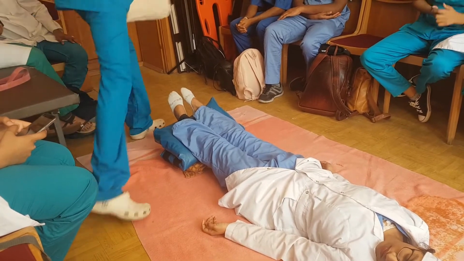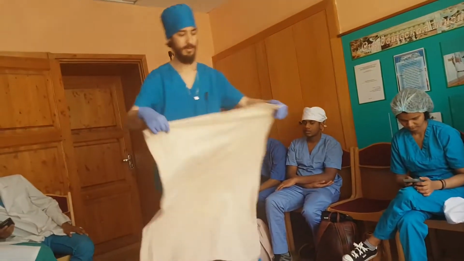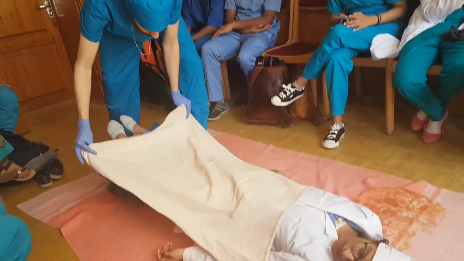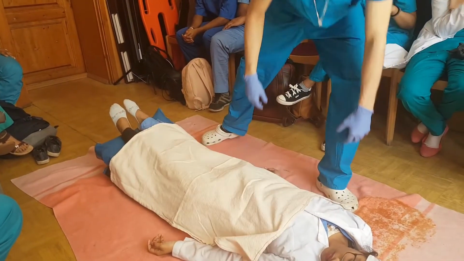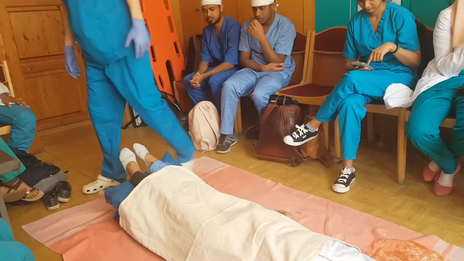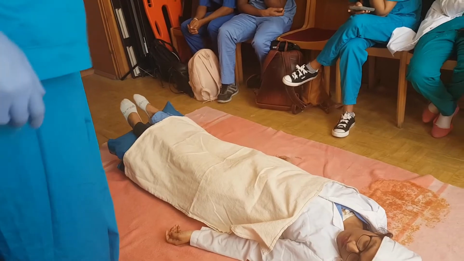Open the airways so the patient breathes better. Control the environment. And also maintain the patient with a good body temperature, so the circulation continues.